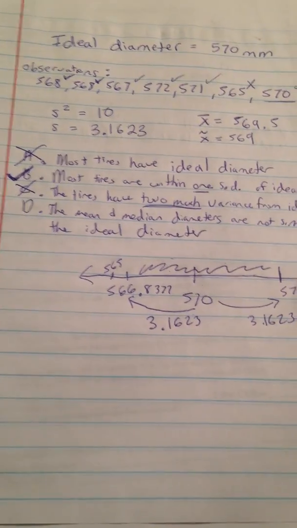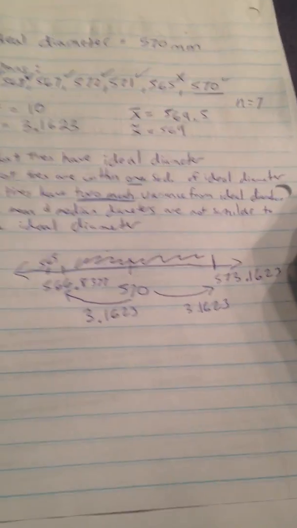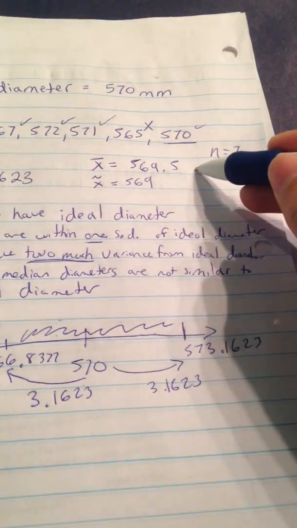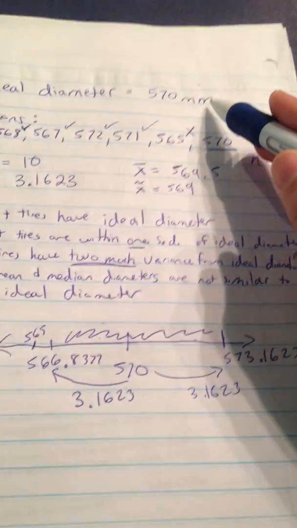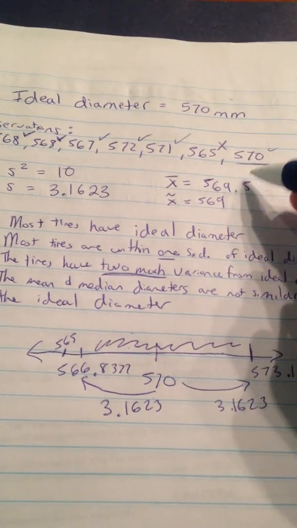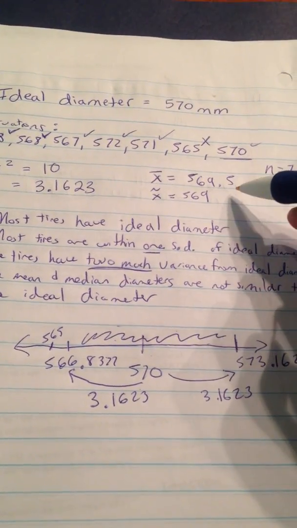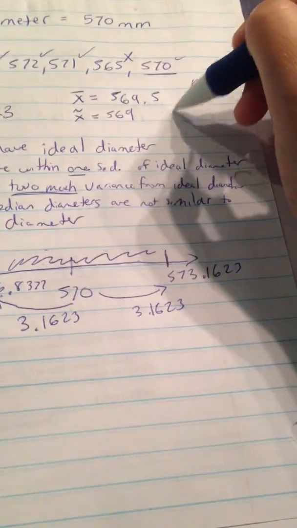The mean and median diameters are not similar to the ideal. Okay, so here's the mean and median. There is the ideal. So no, these are close to the ideal. So that is also not true. Those numbers are close to the ideal.